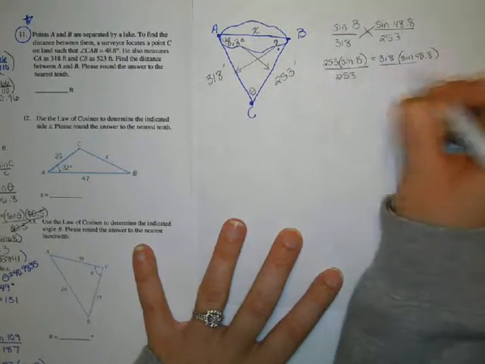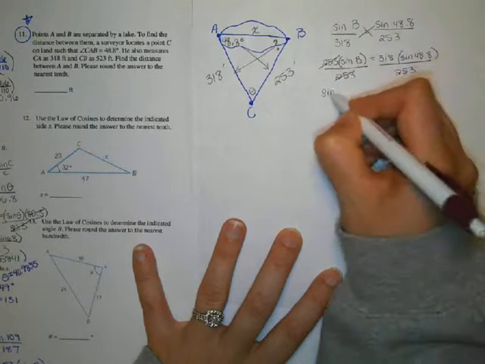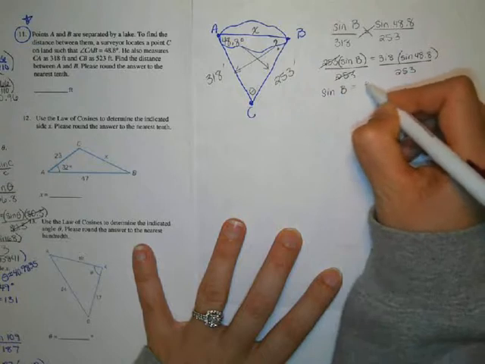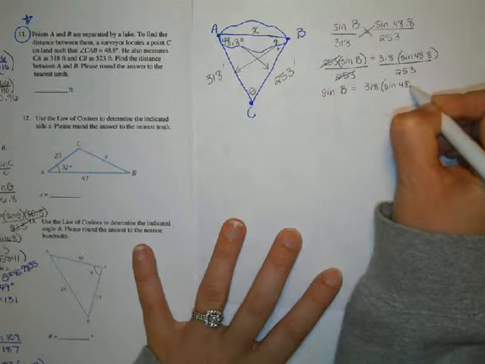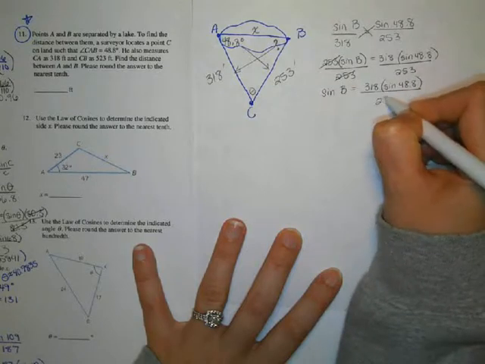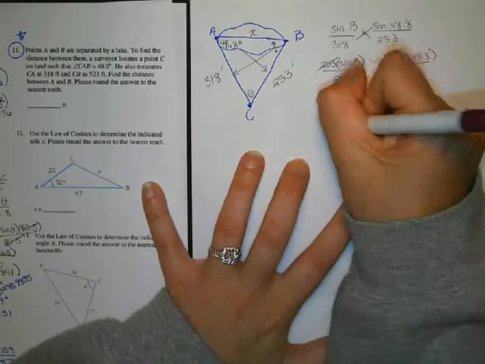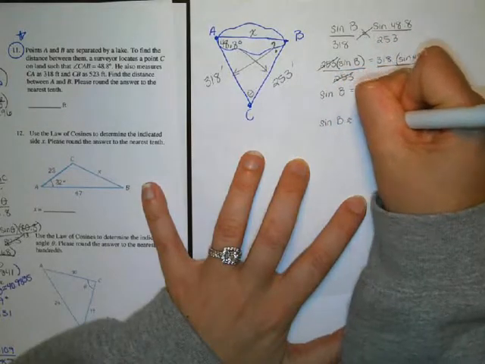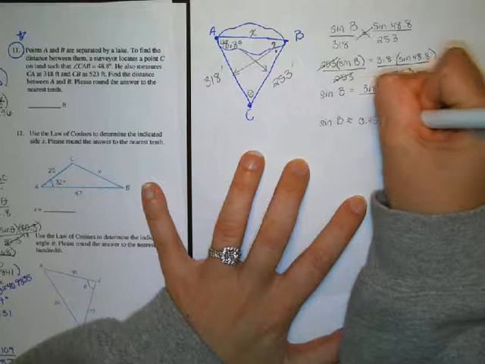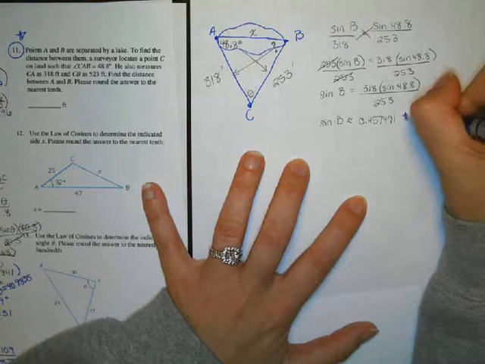Excellent. Cancel. So I have the sine of angle B is equal to 318 times the sine of 48.8 all over 253. Now, if I plug all that information in, I get the sine of B is approximately 0.457491.